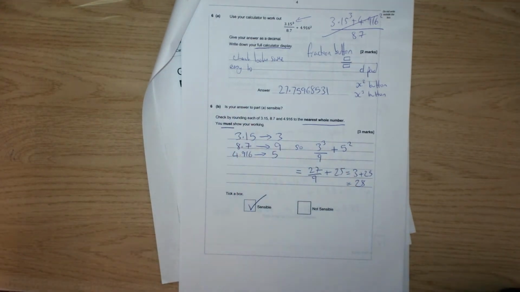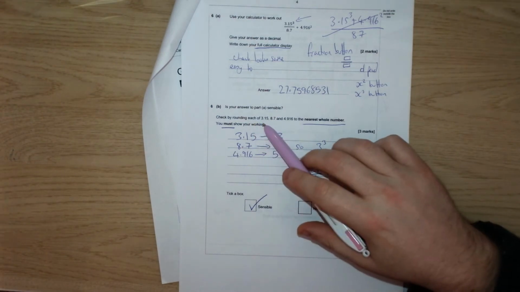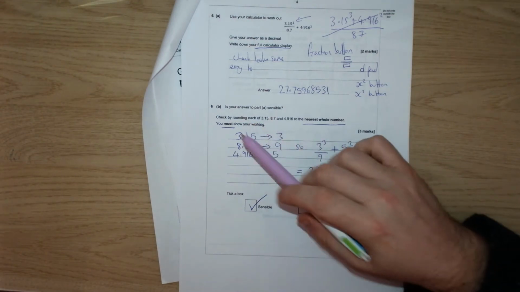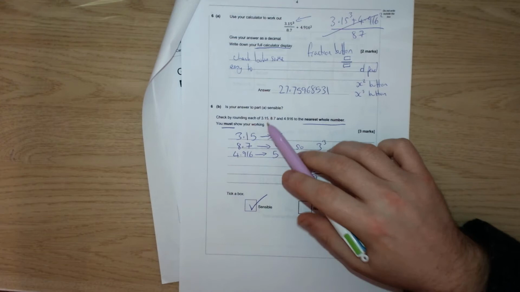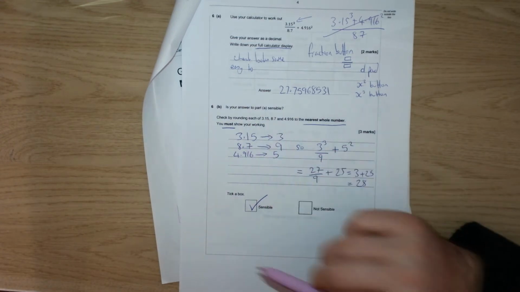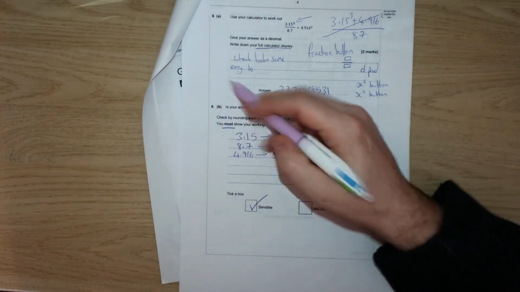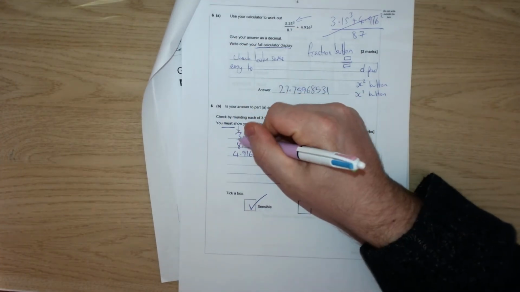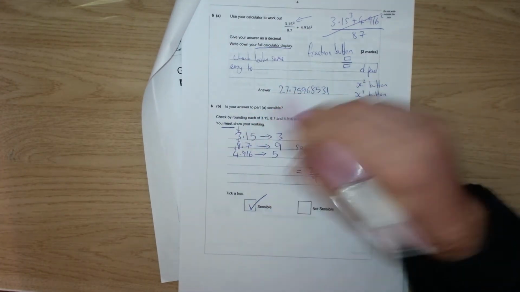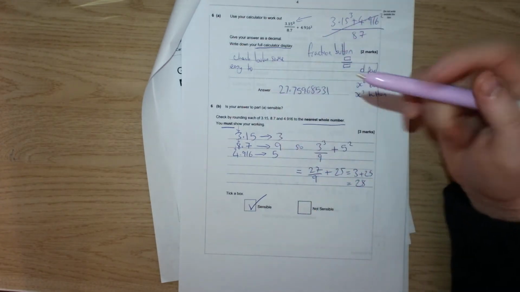It says, is your answer to part A sensible? Well, if you've done it right, yes, it is, because the calculator tells you so, but it's asking you to check by rounding each to the nearest whole number, so you must show your working. So 3.15 goes to 3, 8.7 goes to 9, 4.916 goes to 5, because we always round to one significant figure there, and then we just look at what's next to it to determine whether to round up or down.